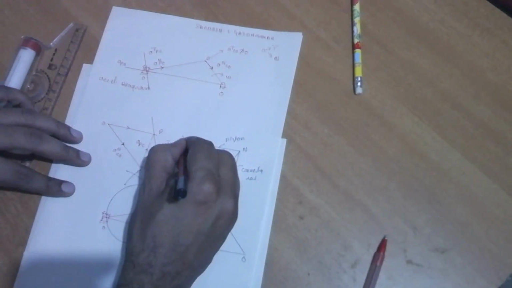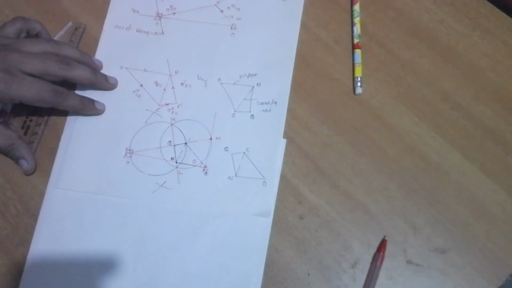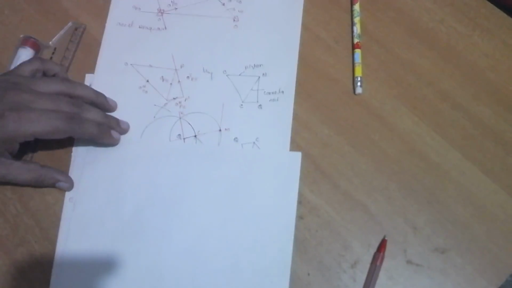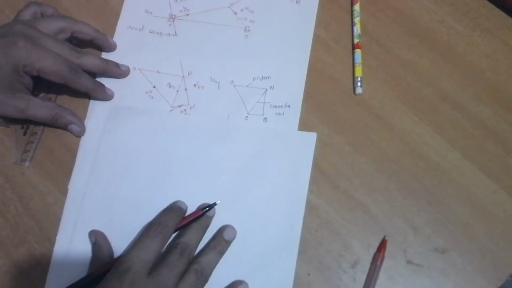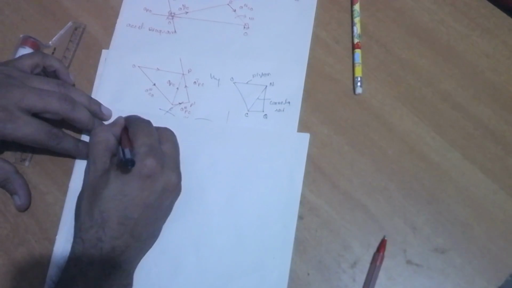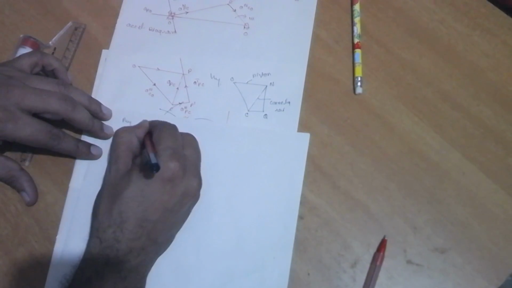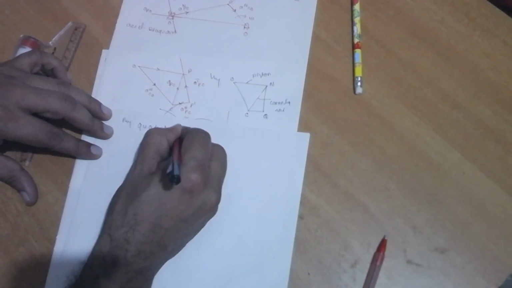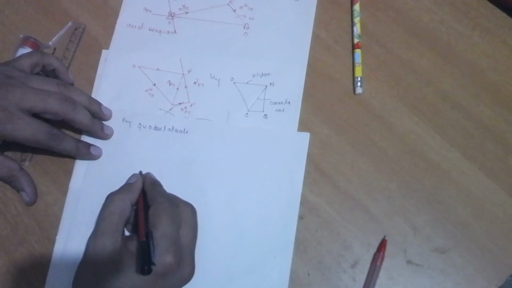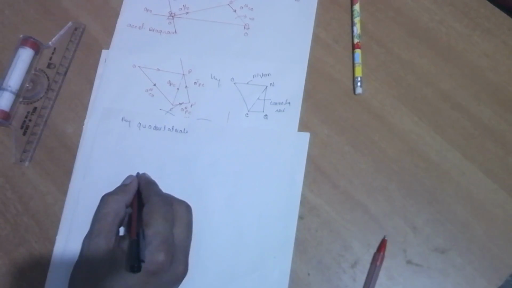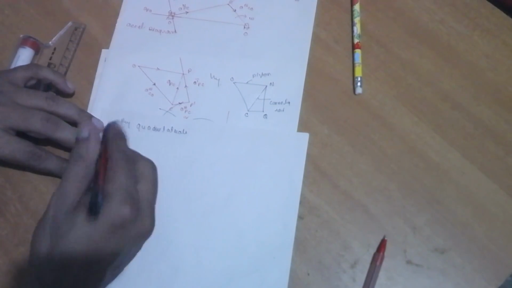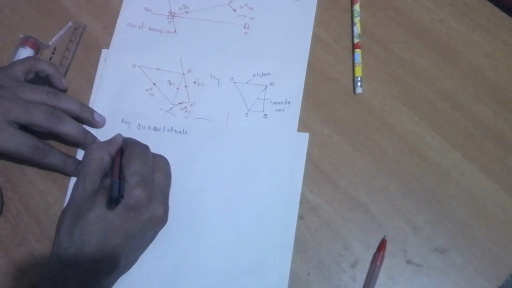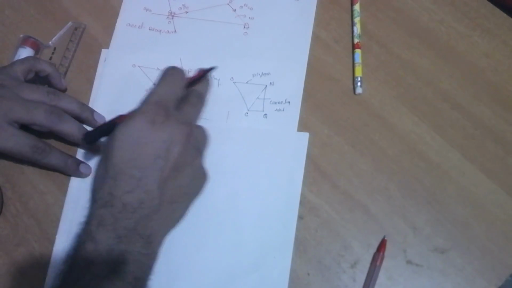Now, by using similar quadrilaterals and triangles, you have to arrive at some expression. Now first I will consider this one. OP is nothing but ON.